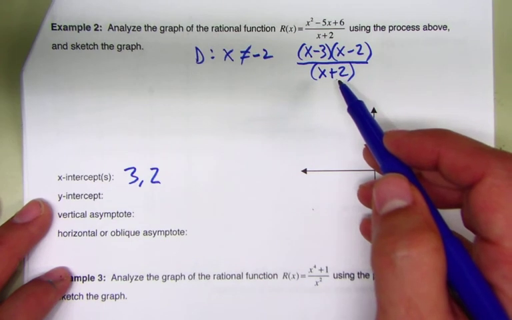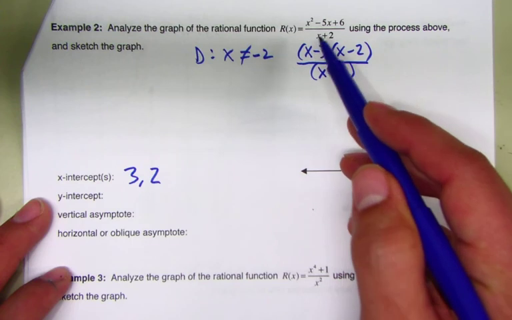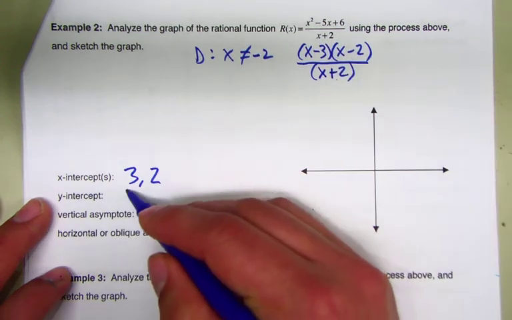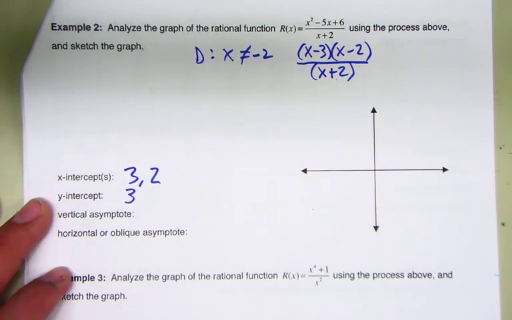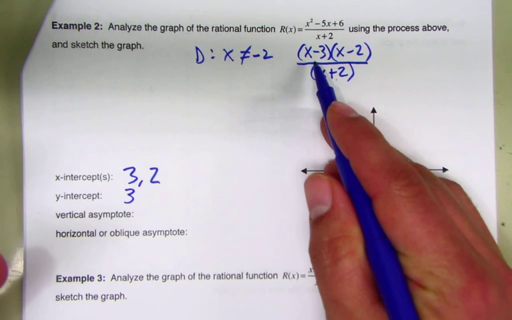I would actually argue the top, because if you put 0 in there, 0 in there, and 0 in there, what's left? 6 divided by 2, so the Y-intercept is 3. Otherwise, you still get the same thing, but you'd have to actually figure it out. You know what I mean?